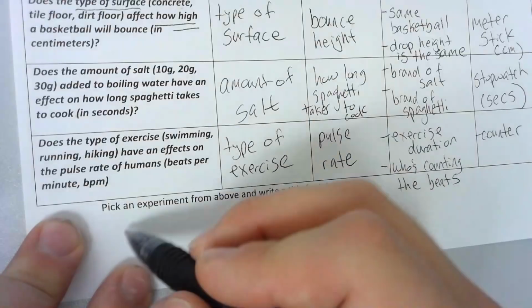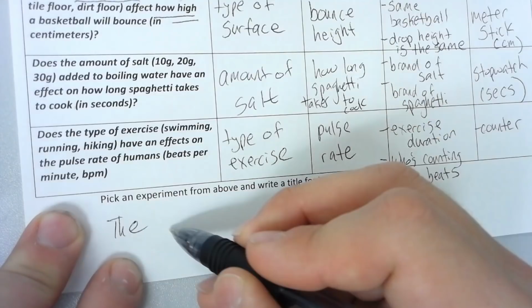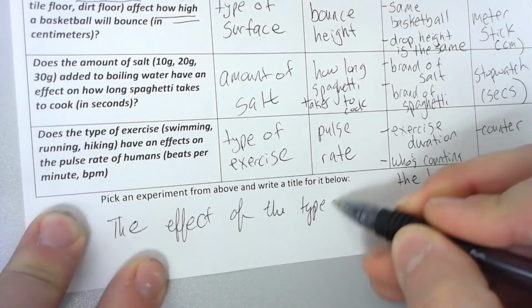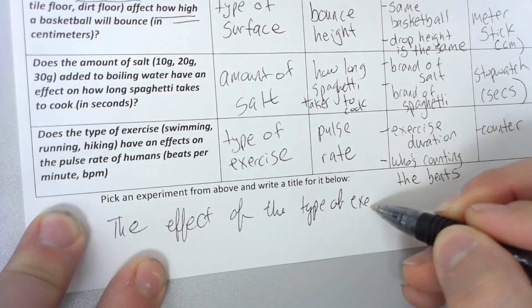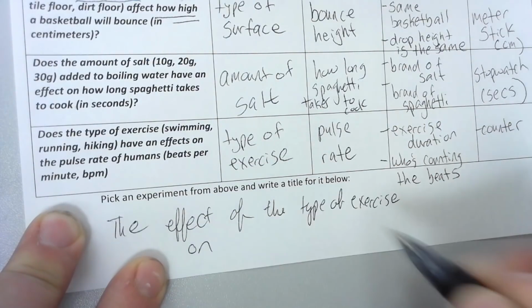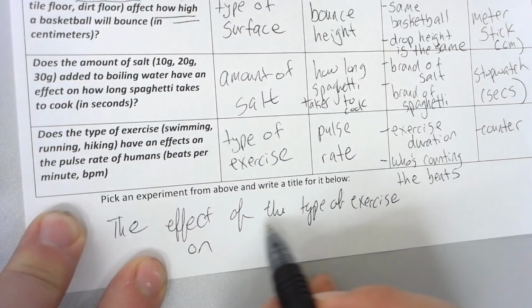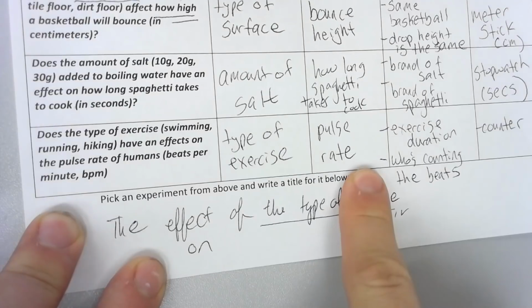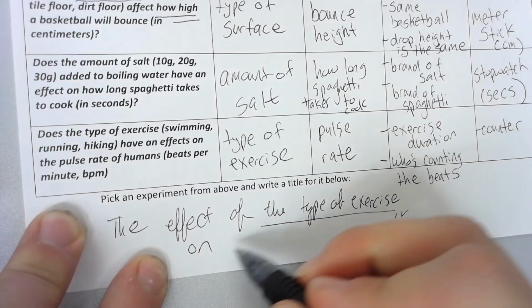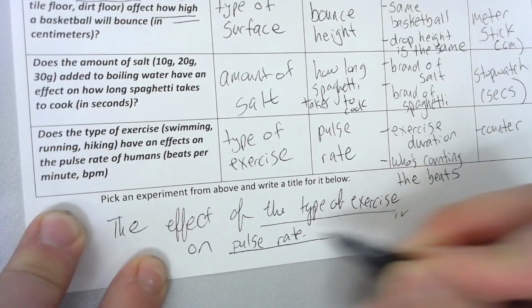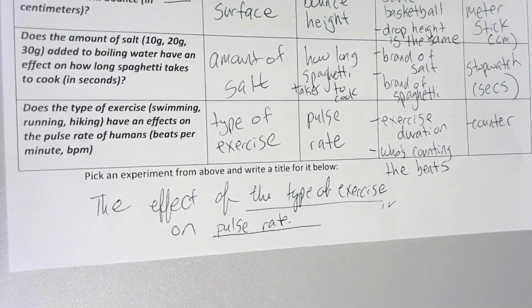So you can just say the effect of, plug in your IV, the type of exercise on, okay, so this is the IV, and our DV is pulse rate. Just plug it in. Boom. This is how you write a scientific title.